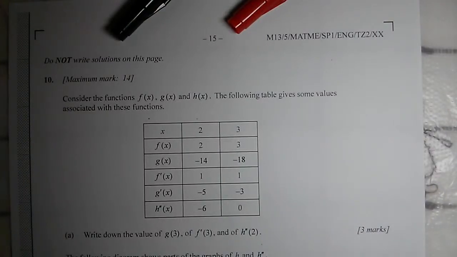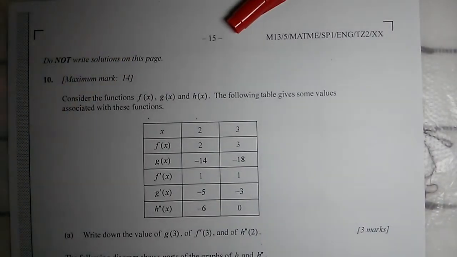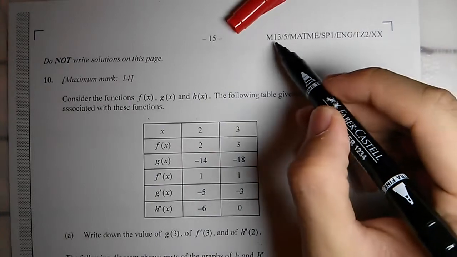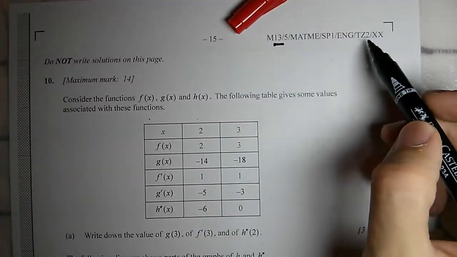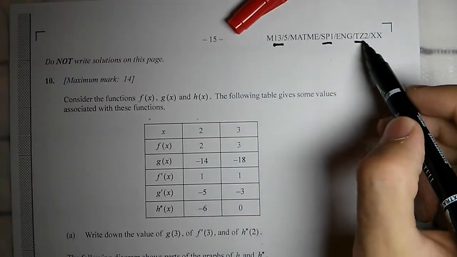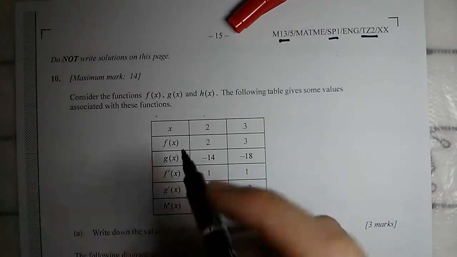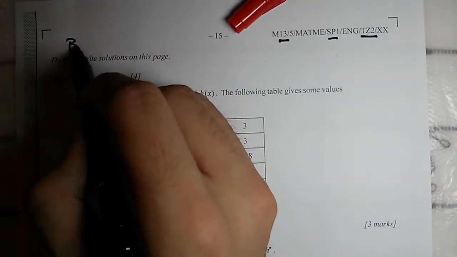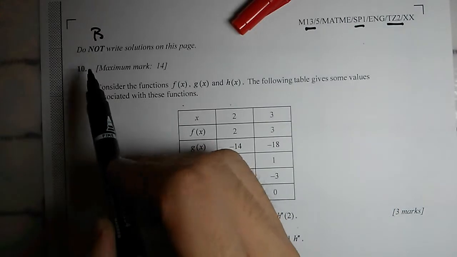Hey there, another video coming out. This is again the 2013 May Math paper 1, time zone 2. This is again a section B question. This is already number 10.